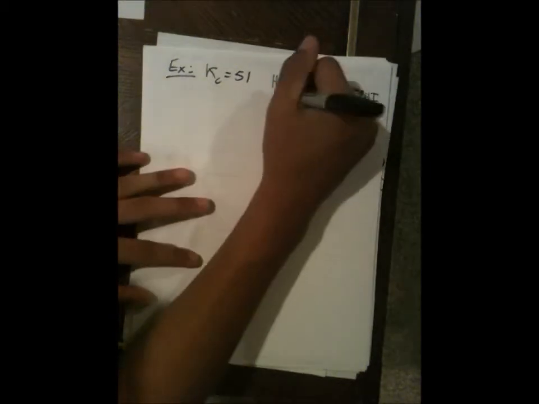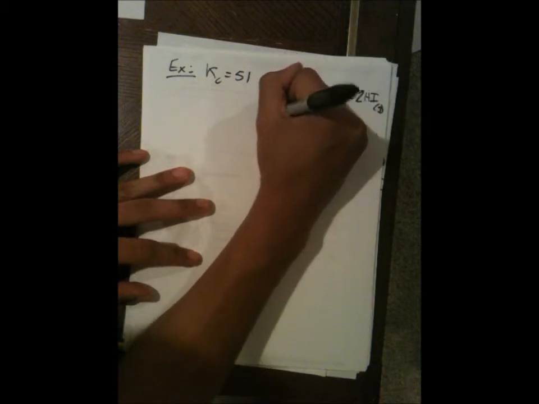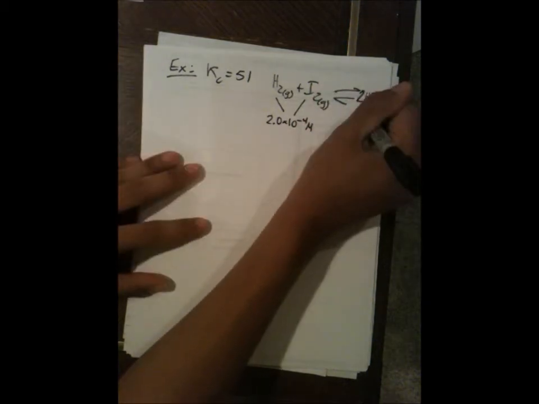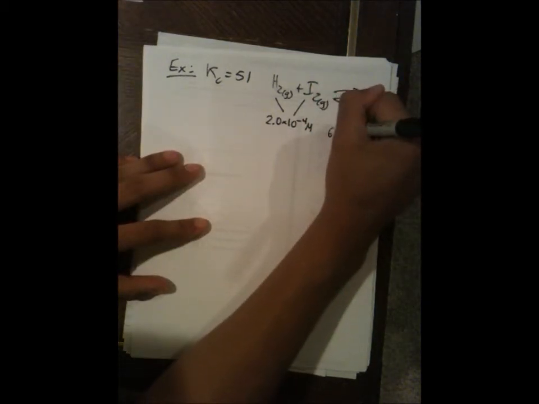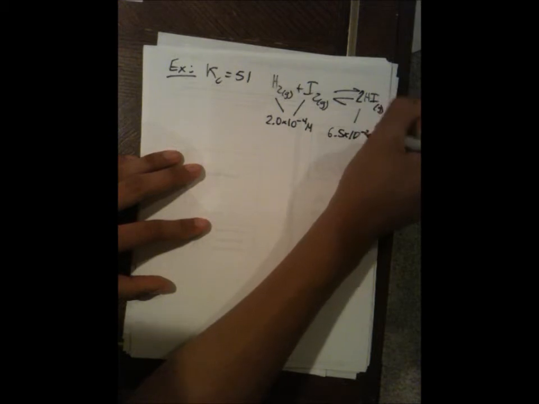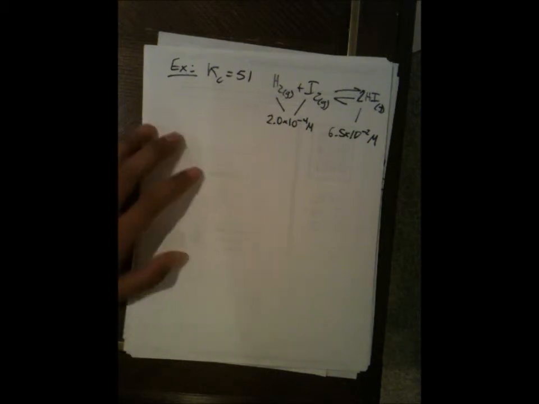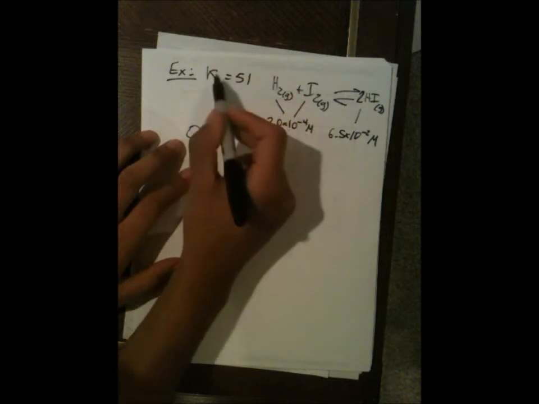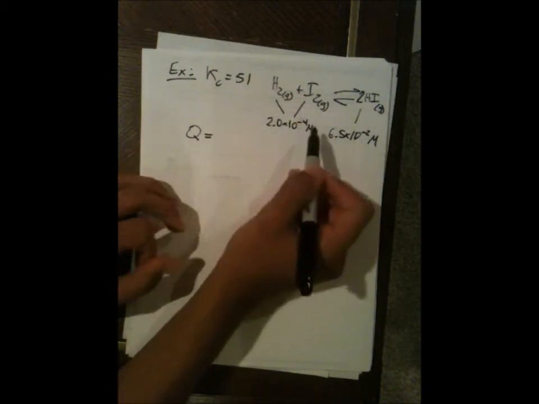So let's say H2 and I2 both have the same concentration of 2.0 times 10 to the negative fourth molar, and let's say 2HI has a concentration of 6.5 times 10 to the negative second molar, okay? So you're given this situation, so this is going to be Q, not K, because these aren't at equilibrium necessarily.